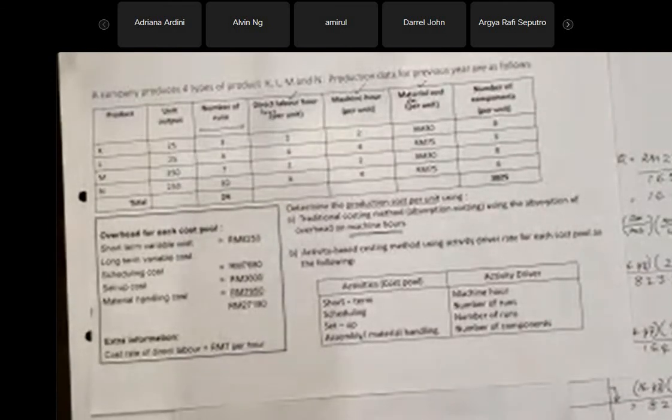What method? Boleh? Okay, good. Okay, soalan yang senang.